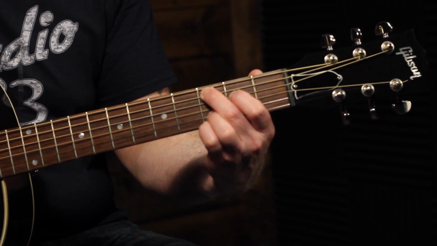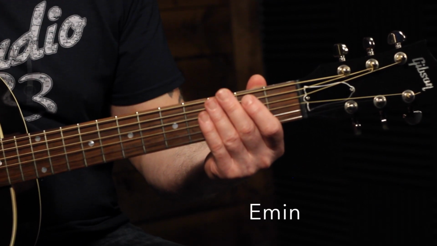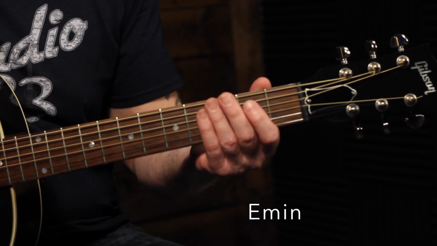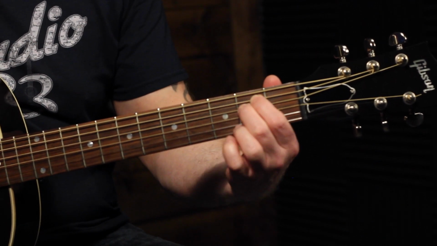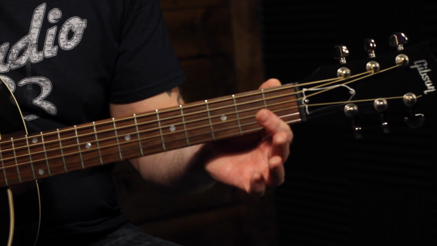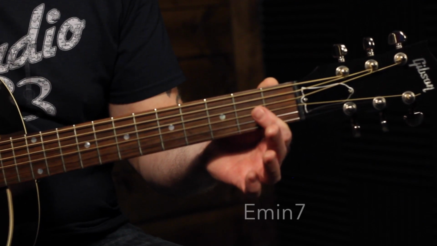The next chord we're going to look at is an E minor chord. Now again, there's a few different ways to play an E minor chord. You may have seen it like this. And that is correct, and that is actually going to be the basis for what we're going to learn right now. But we're going to play an E minor 7 chord.